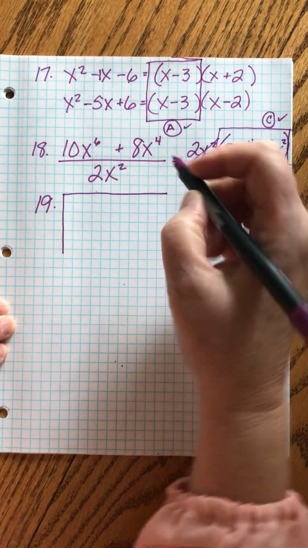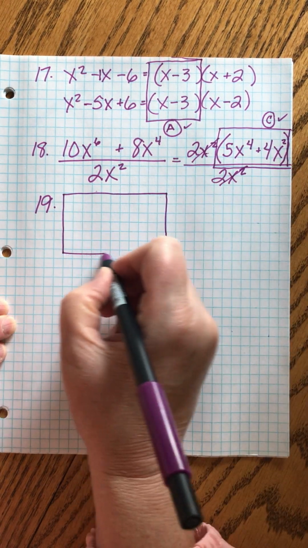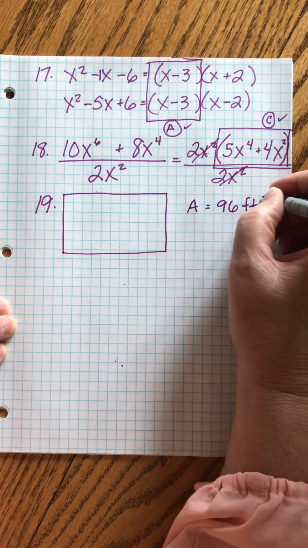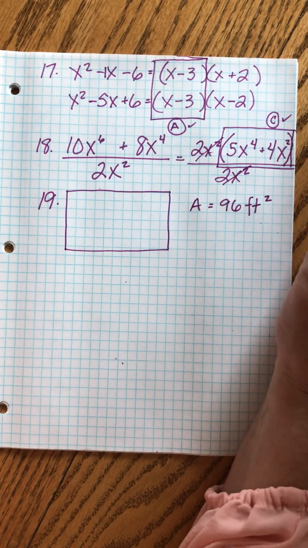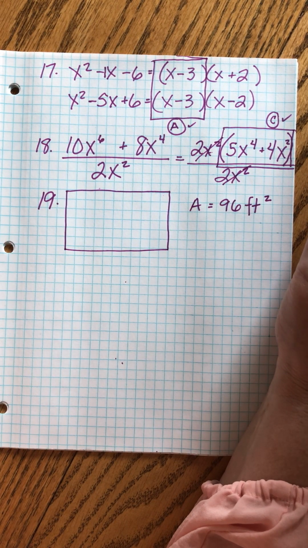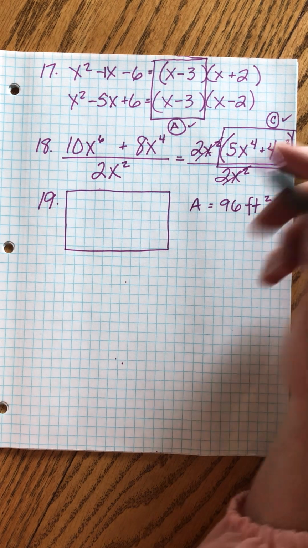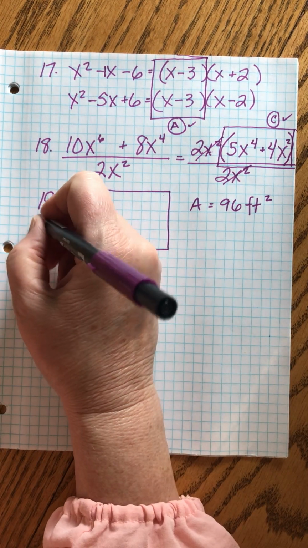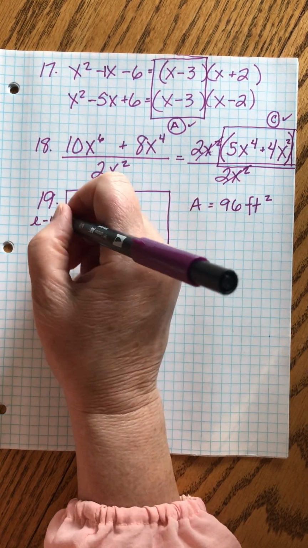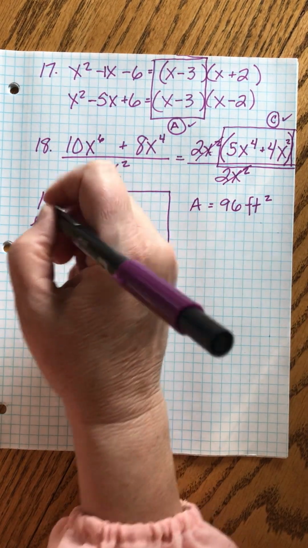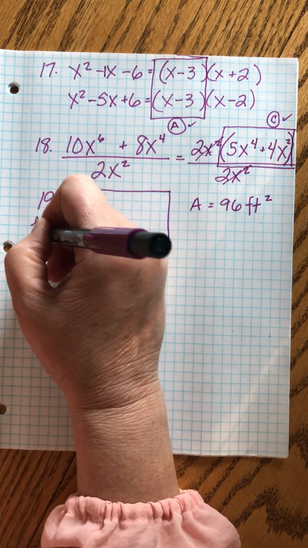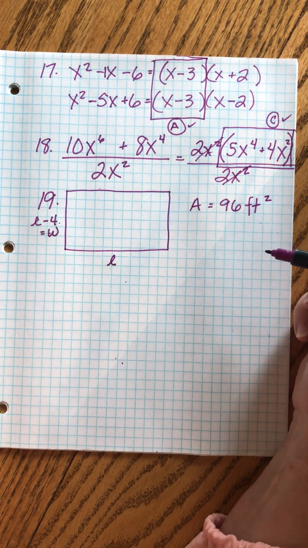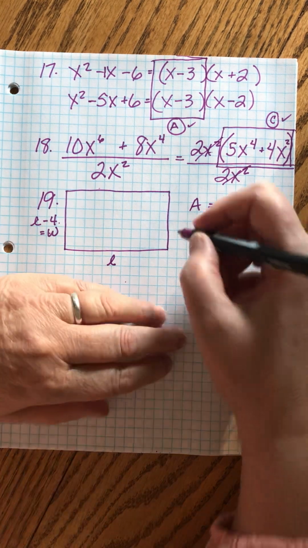So I'm just gonna draw a rectangle. I'm not gonna worry about being proportional. And we know that the area equals 96 feet squared, okay? If the width of the yard is 4 feet less than the length, so let's call this L, and let's call the width L minus 4. Does that make sense? We can write W, just so that we know that's the width, is the length minus 4. And we are supposed to find out what the perimeter is.